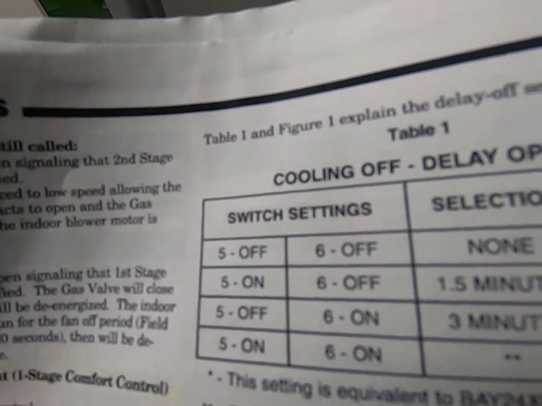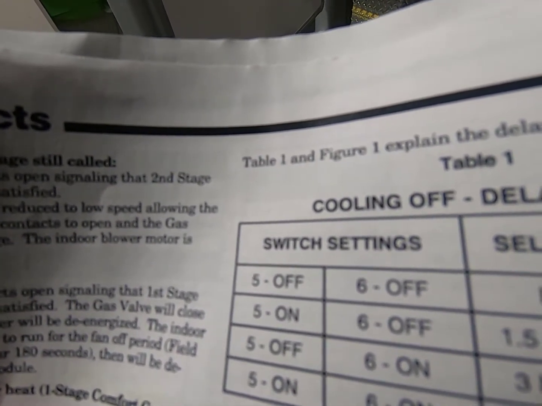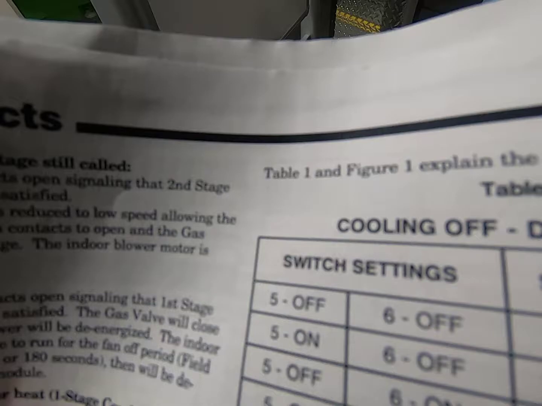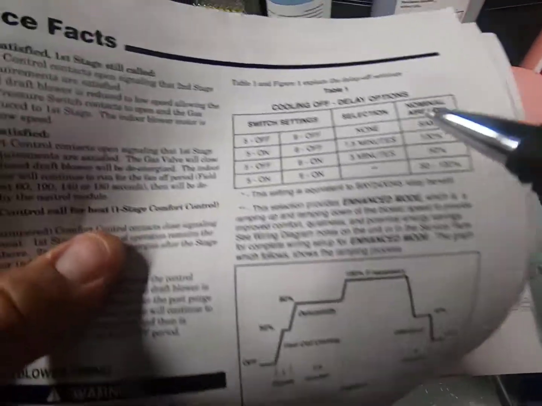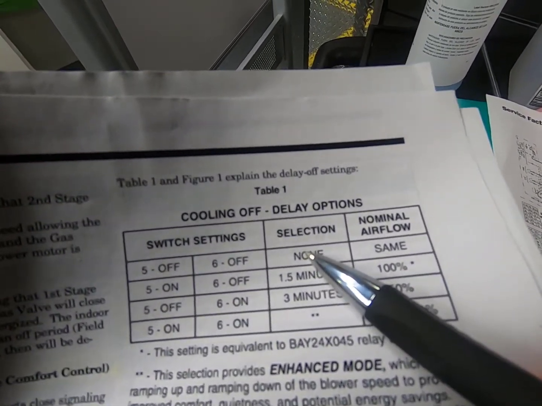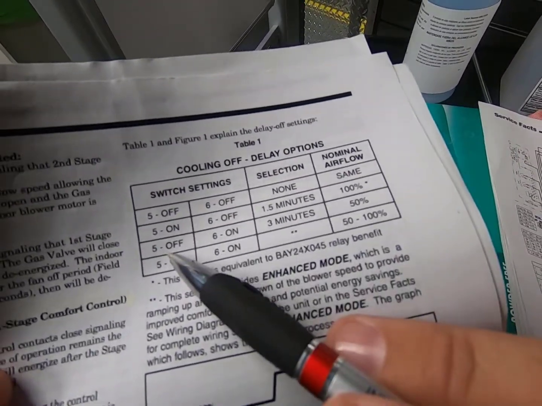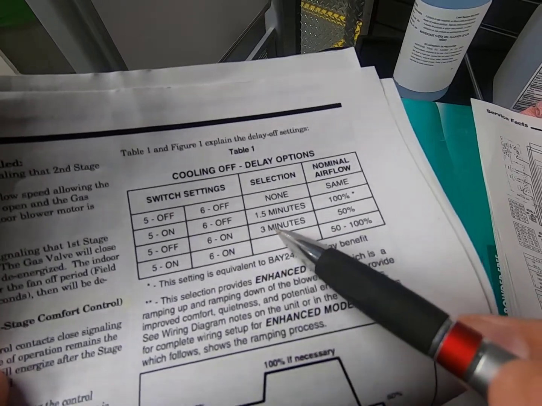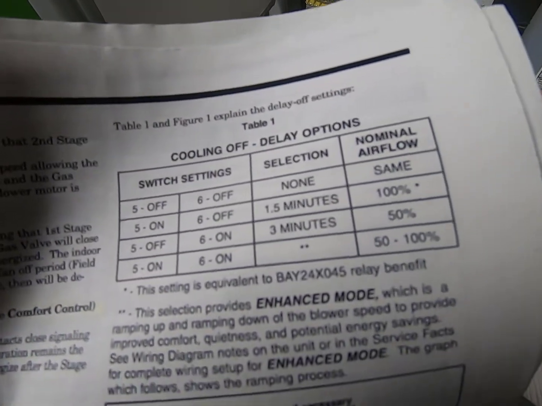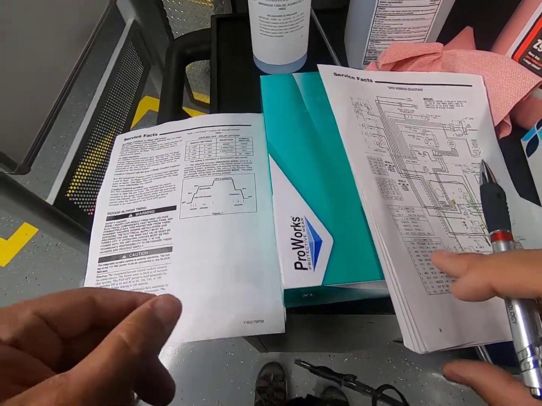So after our air conditioner is done cooling the house, that cooling thermostat is satisfied, it turns the AC off, but that big blower is going to run and blow the coolness off of the evaporator for a minute and a half, the way it's set. And I could adjust 5 and 6. If they were both off, that blower would shut off instantaneously as soon as the thermostat is satisfied. If 5 is off and 6 is on, it'll run for 3 minutes. And all it's going to do is just move air throughout the house, even though the cooling is not on. So it's the off delay.